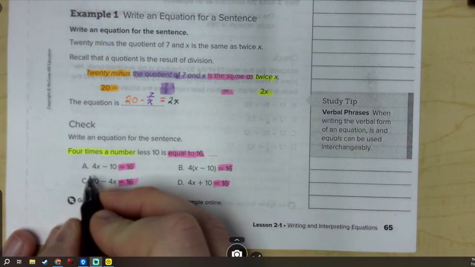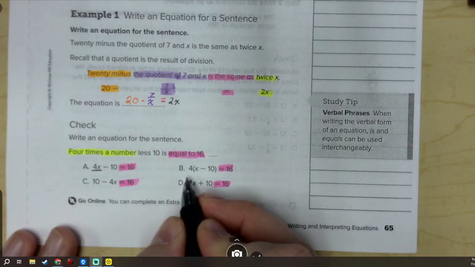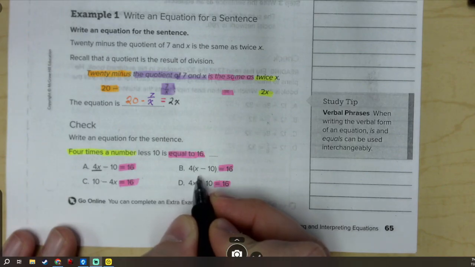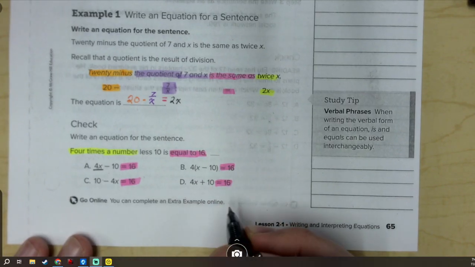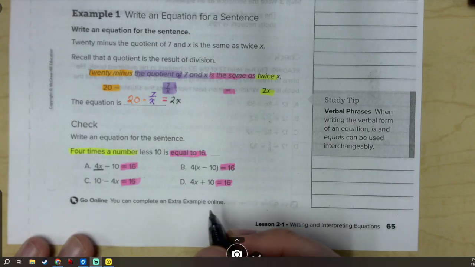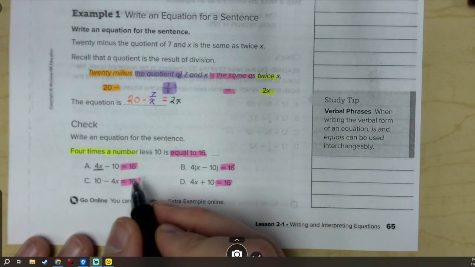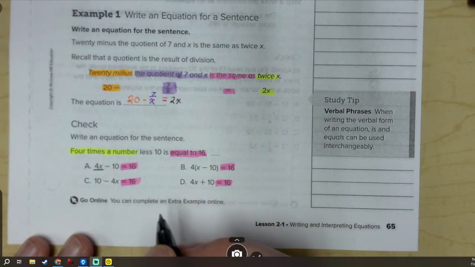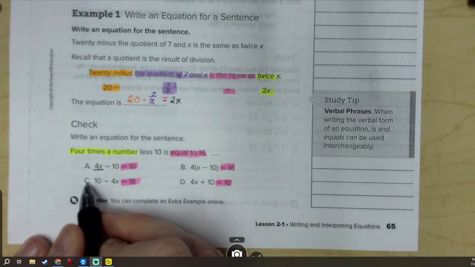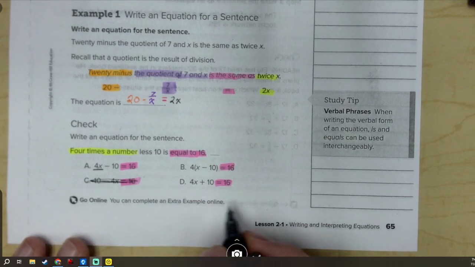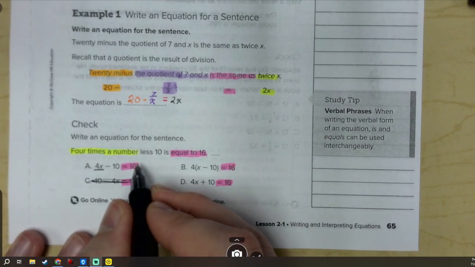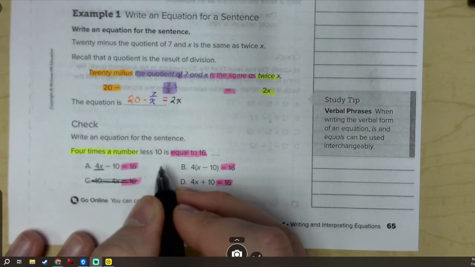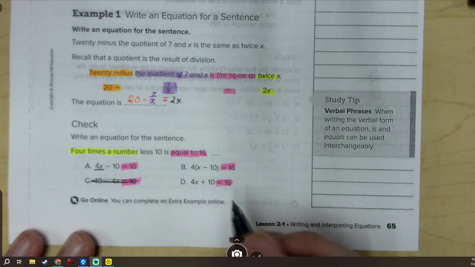So it has to start with 4 times a number. 4 times the number. So it can't be C because it doesn't start with 4 times. We have 4 times a number less, I'm going to say less than 10. No, that should be subtract.